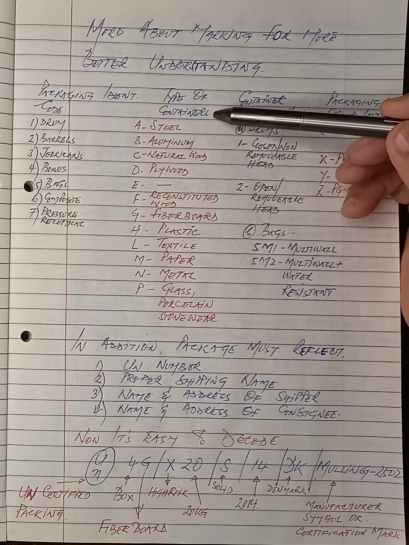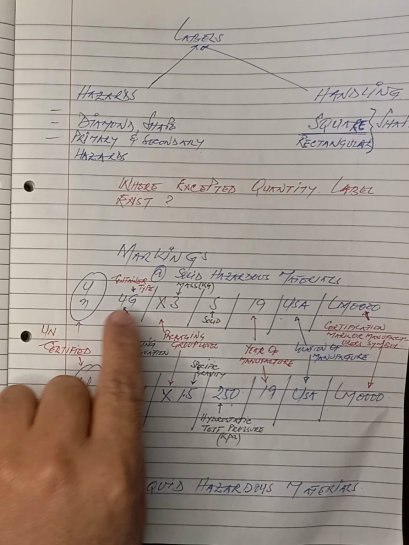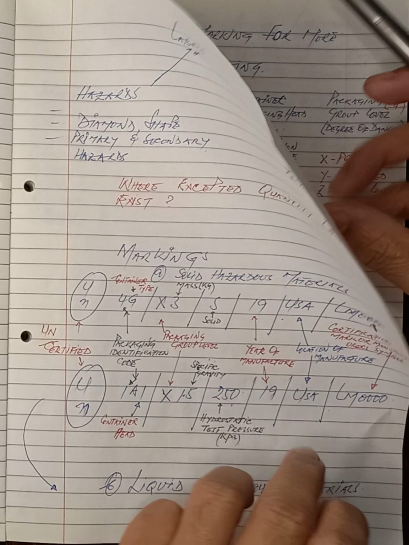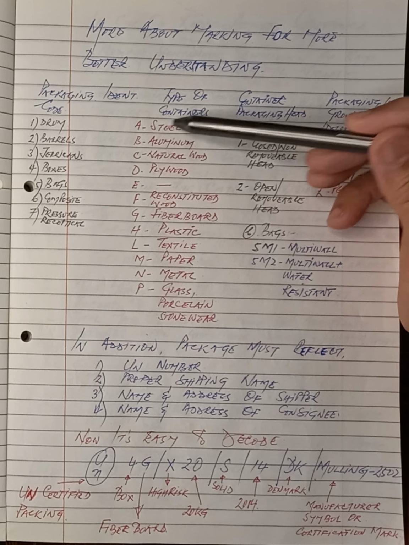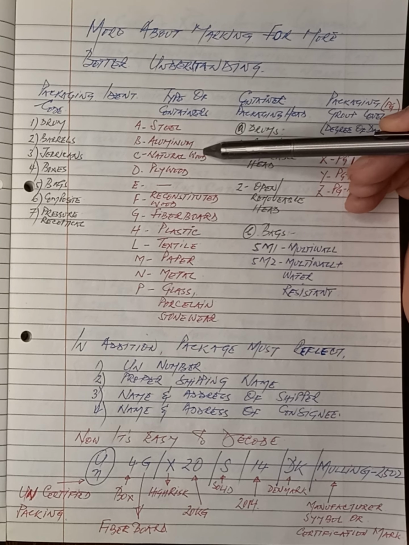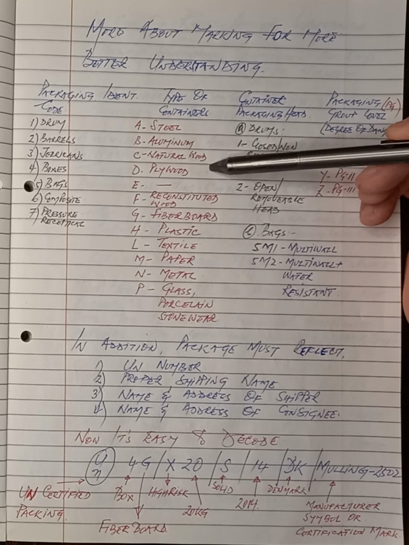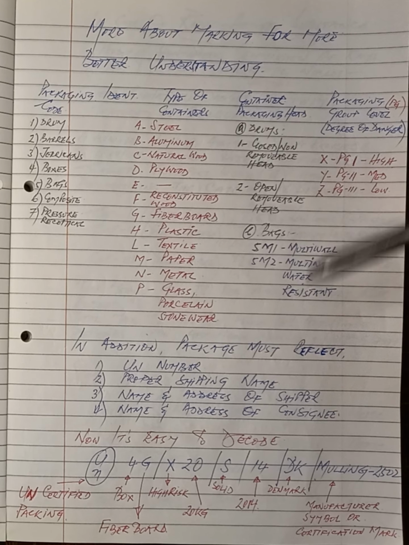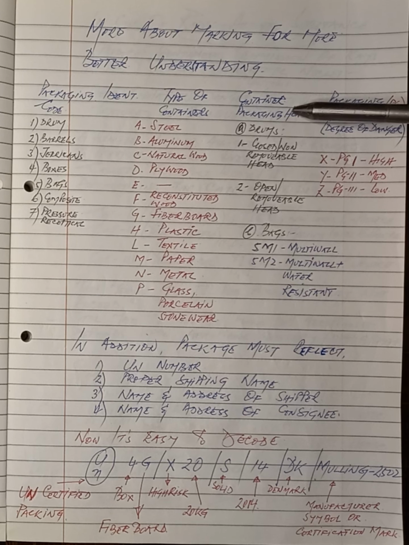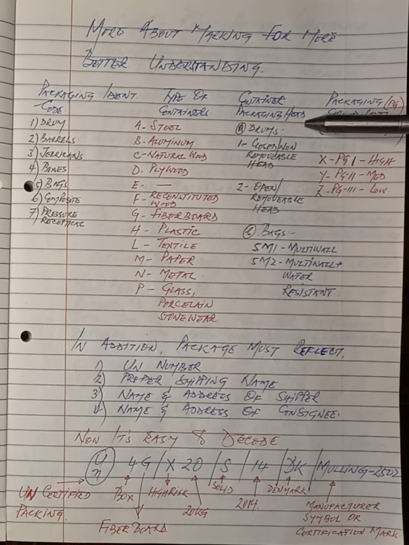Then the second one is type of container. Here A stands for steel, B aluminum, C natural wood, D plywood, and so on. Then container packaging head.